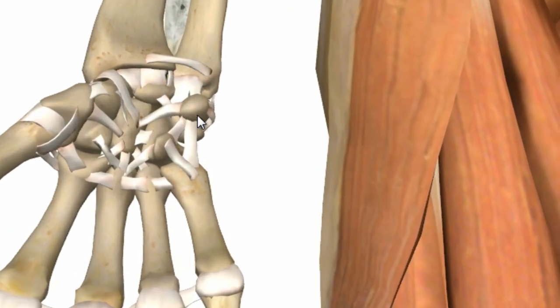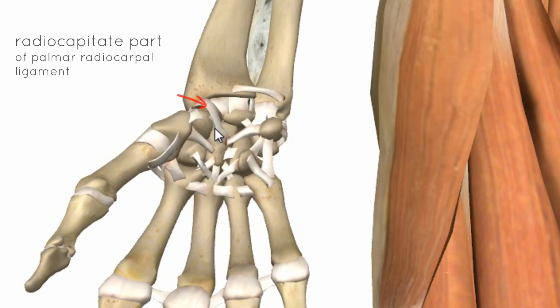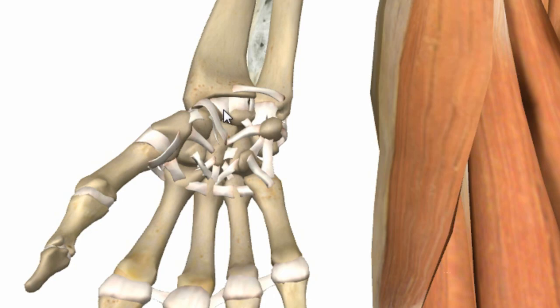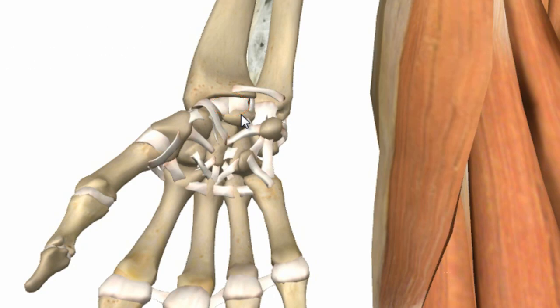If we look at these in a little more detail, they can be broken down into two parts. The palmar radiocarpal ligament connects from the radius to the capitate bone, so this particular part is called the radiocapitate part of the palmar radiocarpal ligament. Then you've got this other part which connects from the radius to the scaphoid and the lunate, called the radioscapholunate part of the palmar radiocarpal ligament.